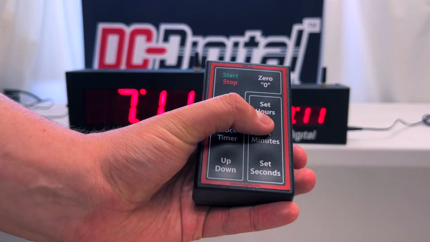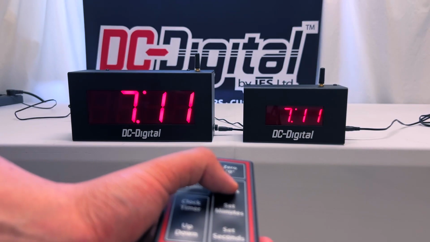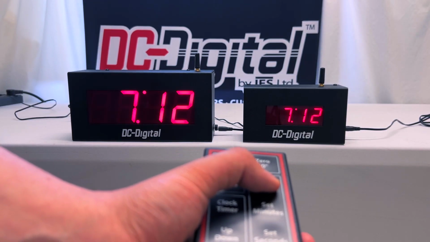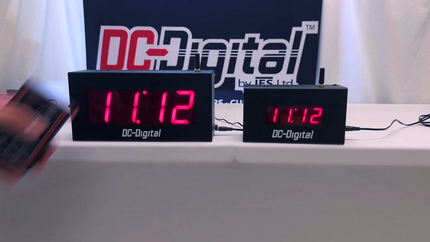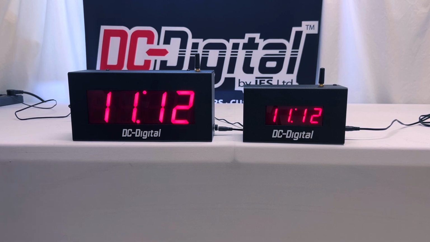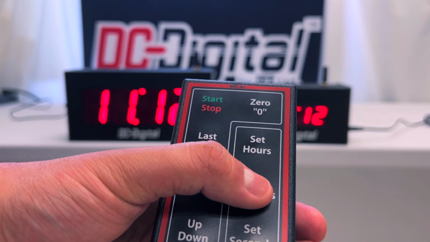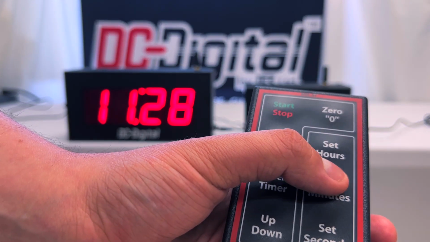As you can see, we have set hours and set minutes. I'm going to press set hours to set it to 11. So I just press set hours, then I press set hours again when it reaches 11. And as you can see right now, it is 11:12, but we want to switch it to 11:40. So now we're going to press set minutes. As you can see, it's incrementing by ones, and I'm going to press set minutes again once it reaches 40.